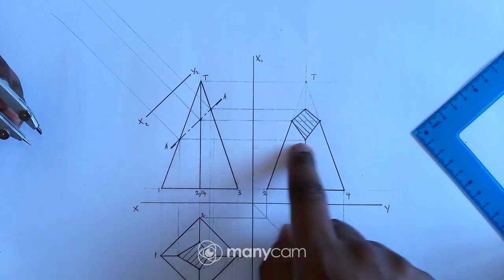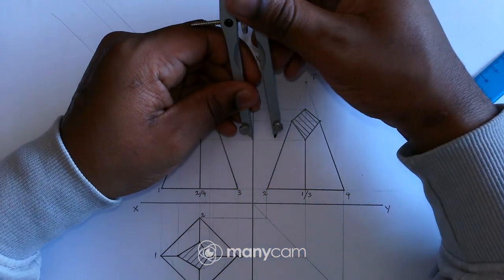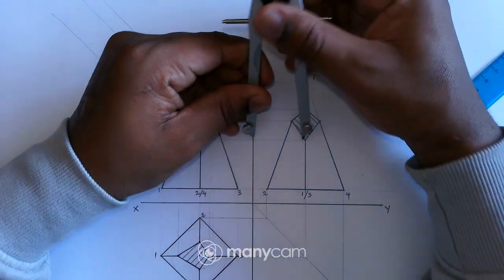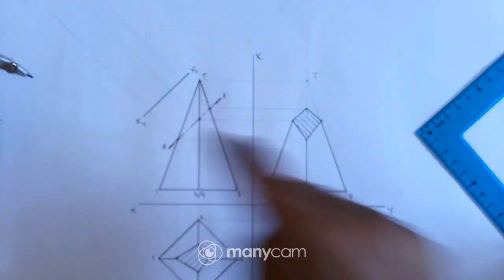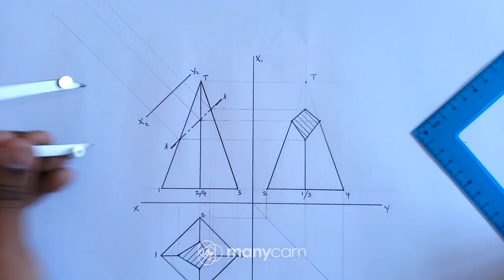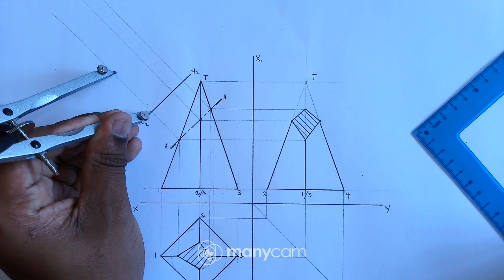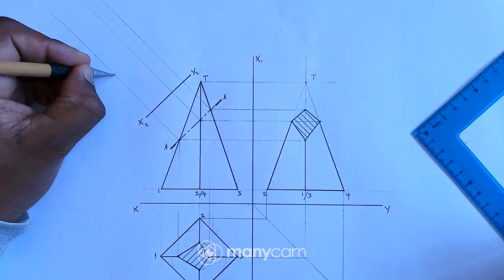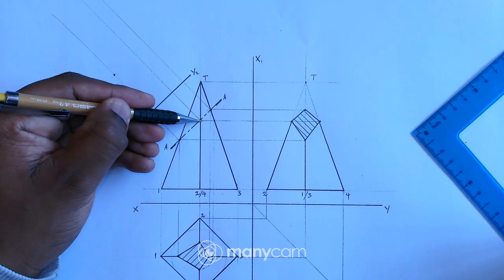So this point is there from our sectional left view. That means I'll have to measure this distance from the x1 y1 line to that point, right? And then I'll transfer this distance or this point to that section. That means I'll put my compass at that xy line and mark a point there. So this is our first point of the true shape, right?